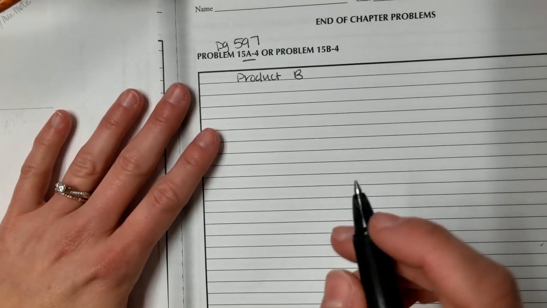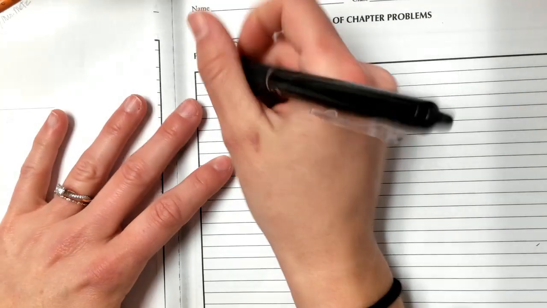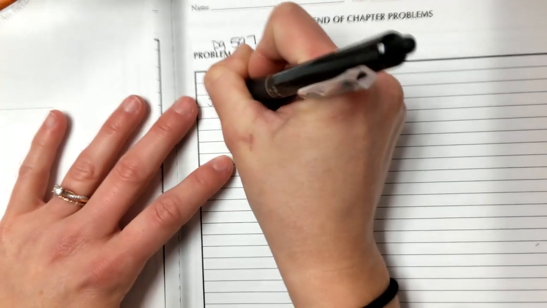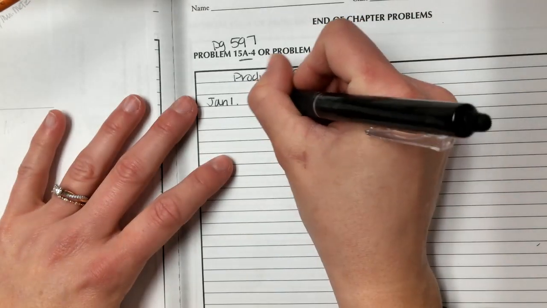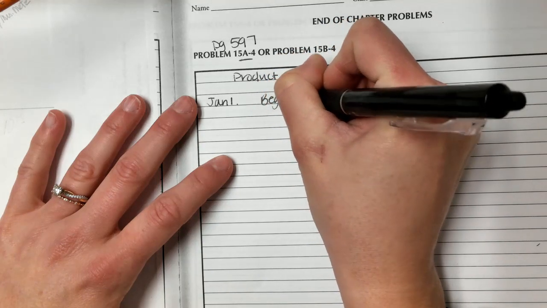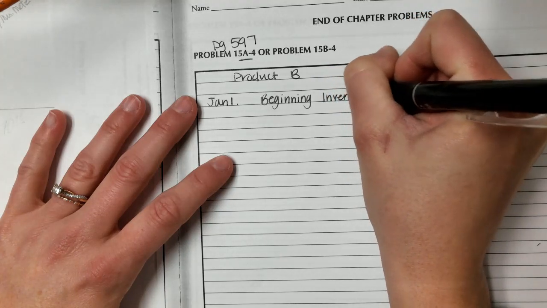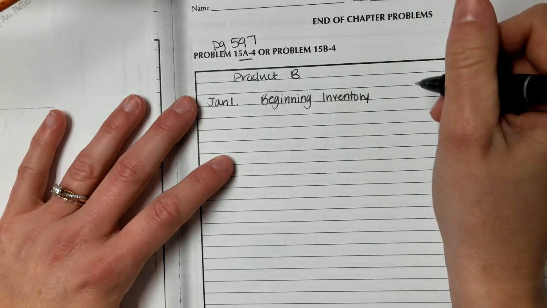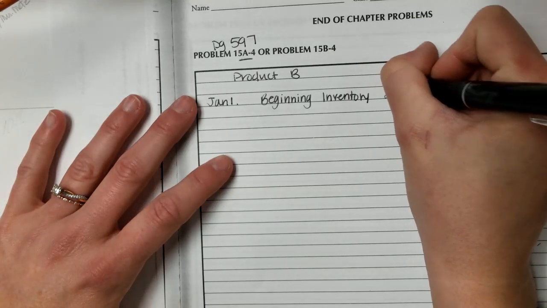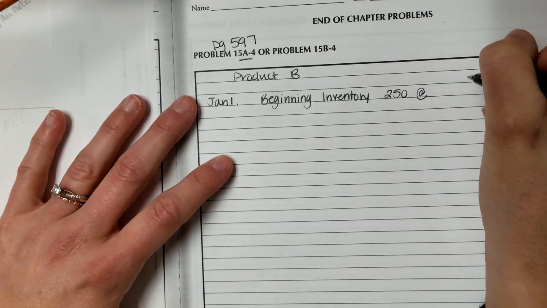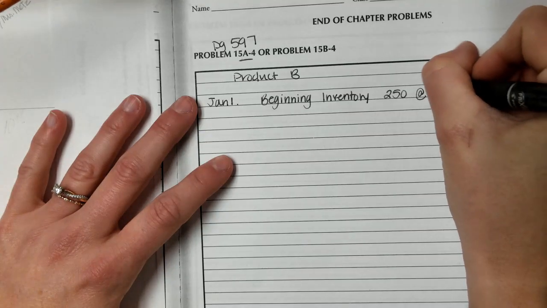So product B, it does say that we began the year, so that's to me January 1. We're going to just label that our beginning inventory. 250 units at $35 a piece.